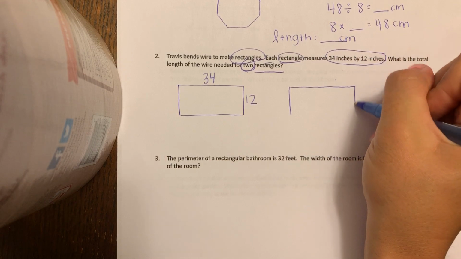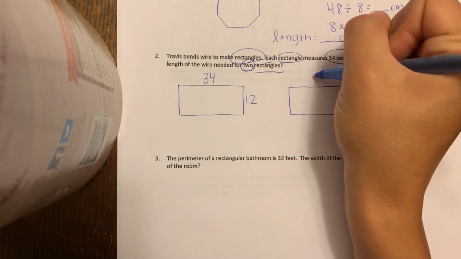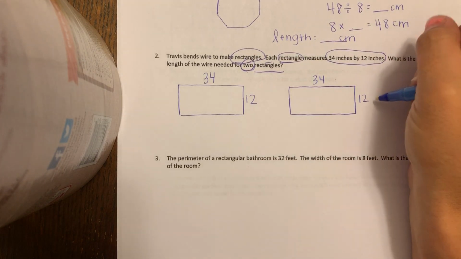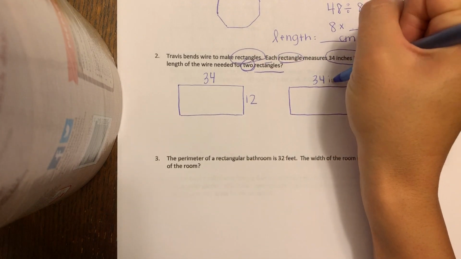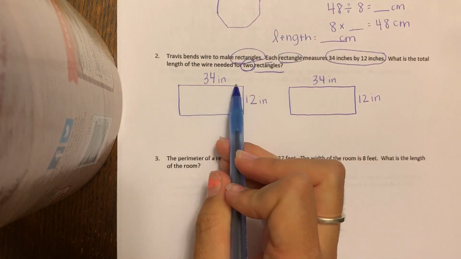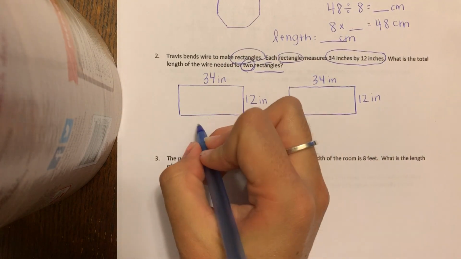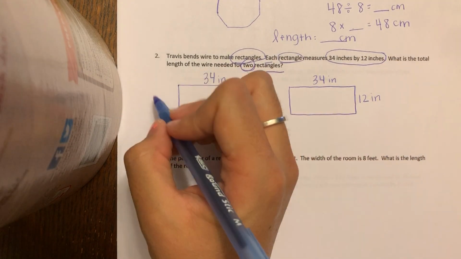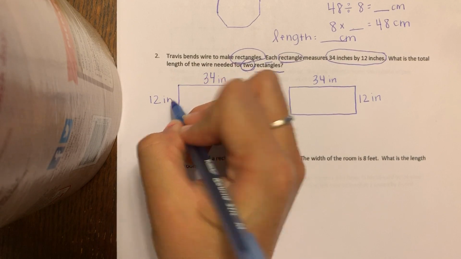And then it's the same one again. So I'm going to do that. Oops, I need to also label inches. And then if I know this side is 34, then this side has to be 34 as well. And if this side is 12, then this again also has to be 12.